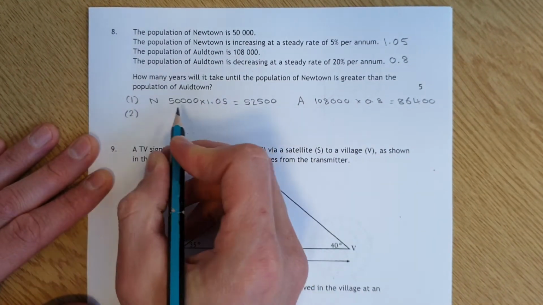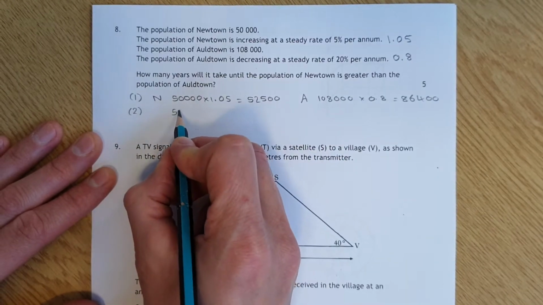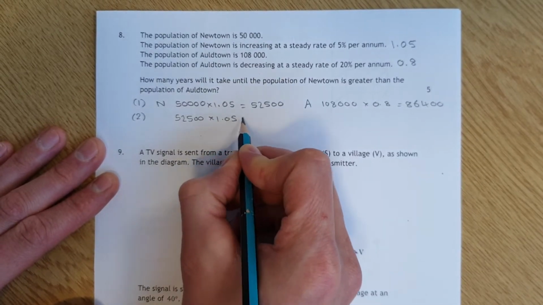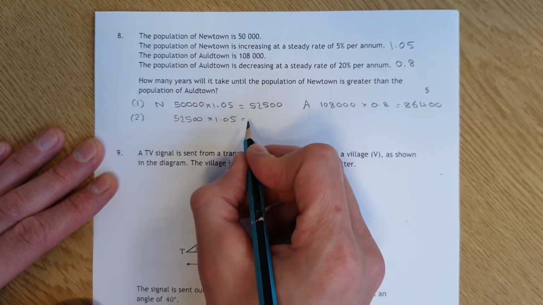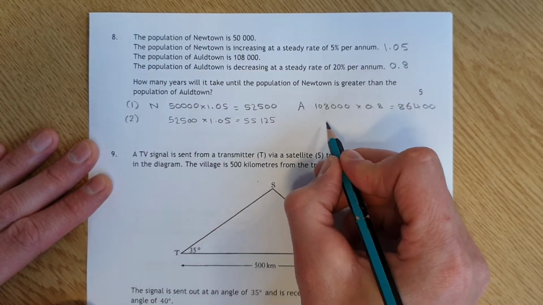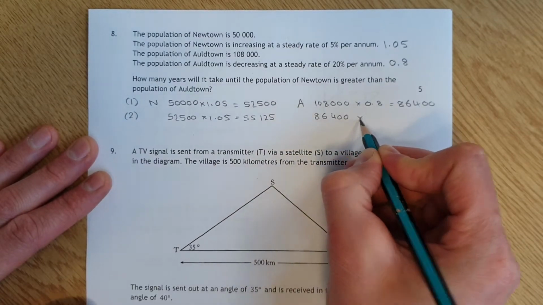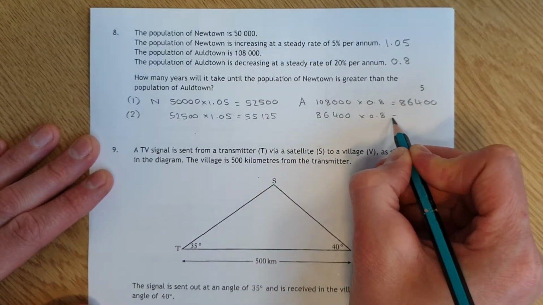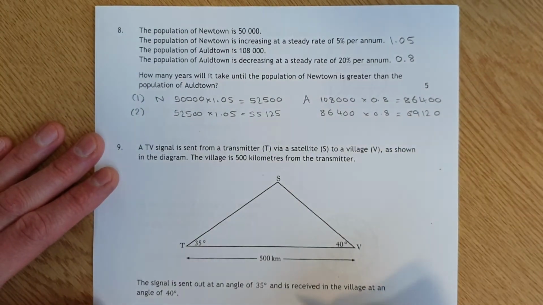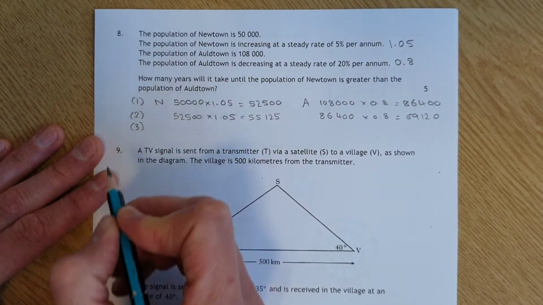So second year, we've got to use the new population, not 50,000, so 52,500 times 1.05. So Newtown's population is now 55,125. For Old Town, it's 86,400 times 0.8, and that gives us 69,120. So that is still smaller than that, so let's try for a third year.